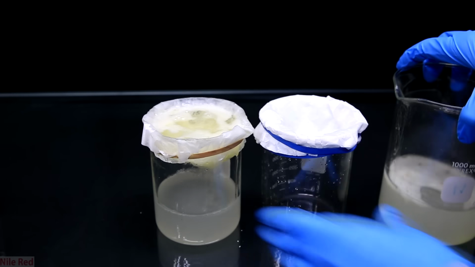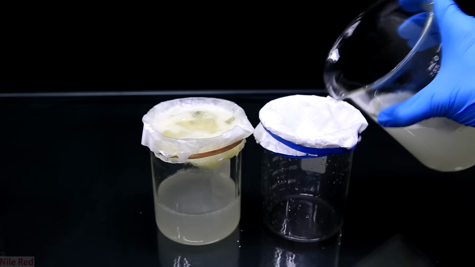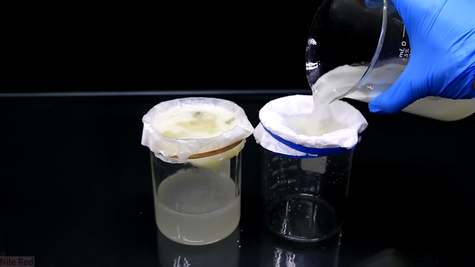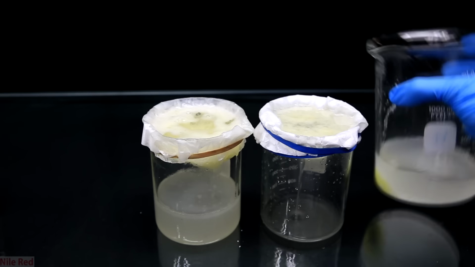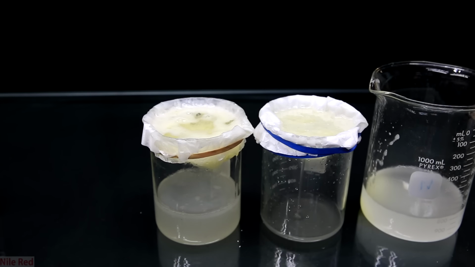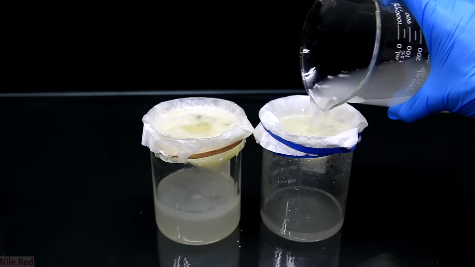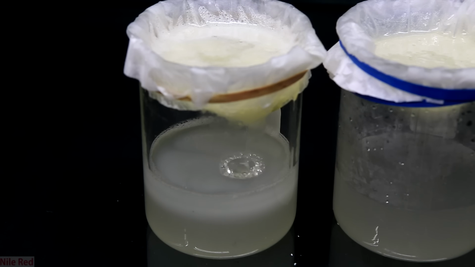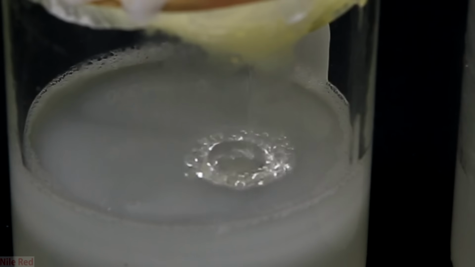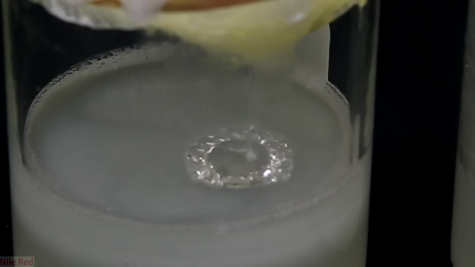We still need to filter through the rest of the solution, but to do this through the polymer would take a while, so I set up a separate filter. The coffee filters here were also doubled, and we filter it just like before. It took a little while, and everything slowly filtered through. As the water filtered through and hit the surface, it made a weird effect. I'm not really sure what the exact reason is for this.